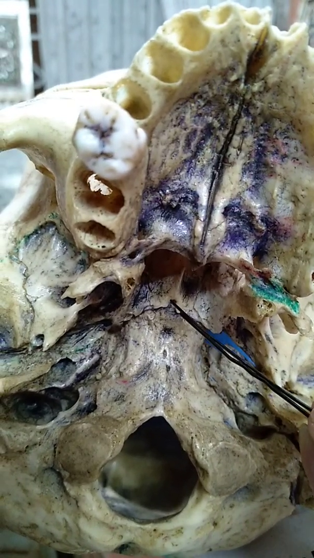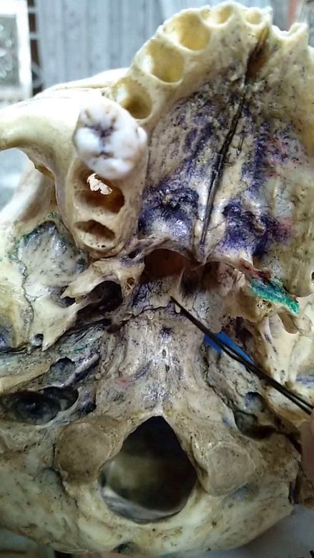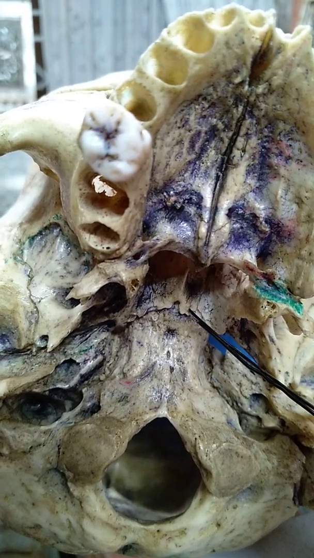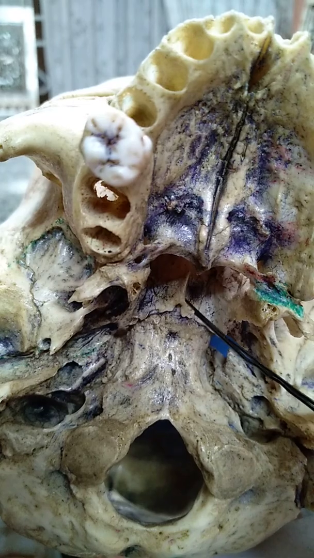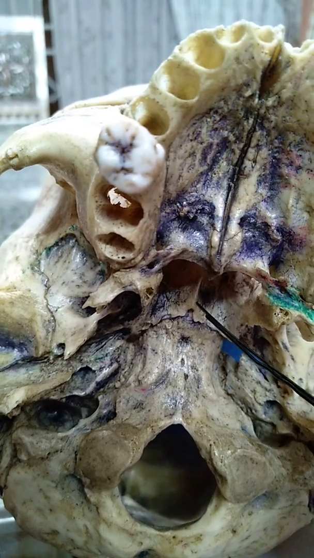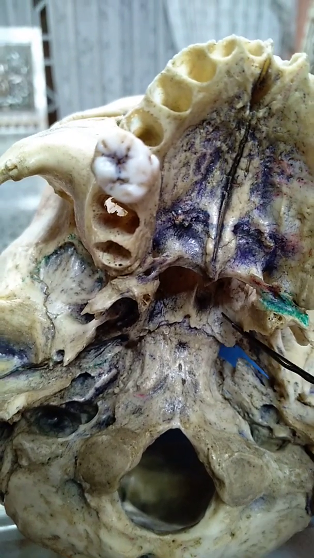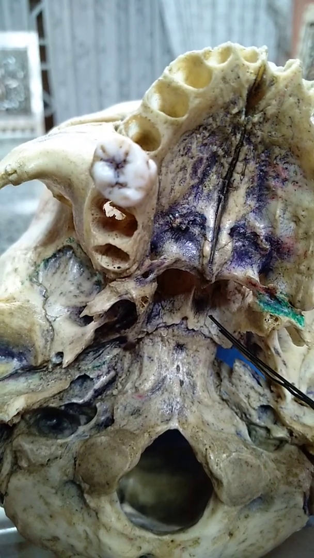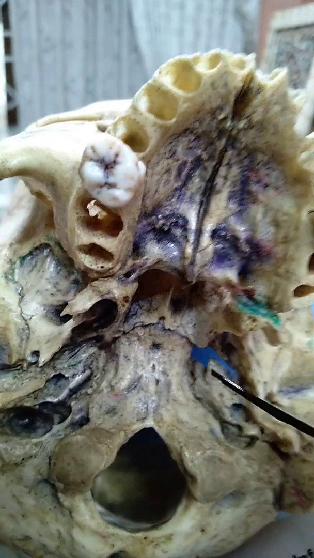And then you can see that this vomer is giving certain extensions. They are called the alae of the vomer. When they unite with this vomer, they form a canal which is called the vomerovaginal canal. And also on the sides here, with the palates, they are called the palatovaginal canals. So these were the 2 canals.